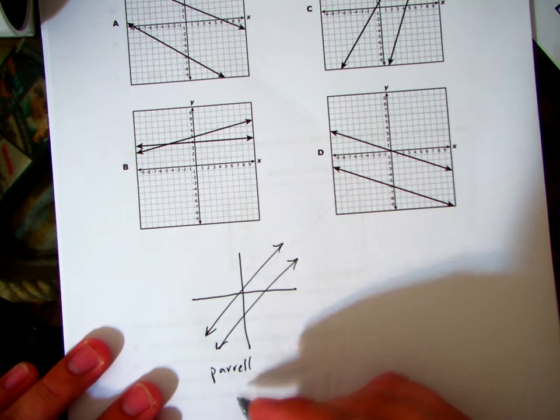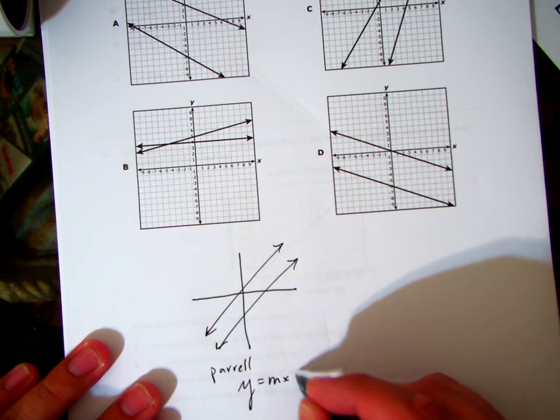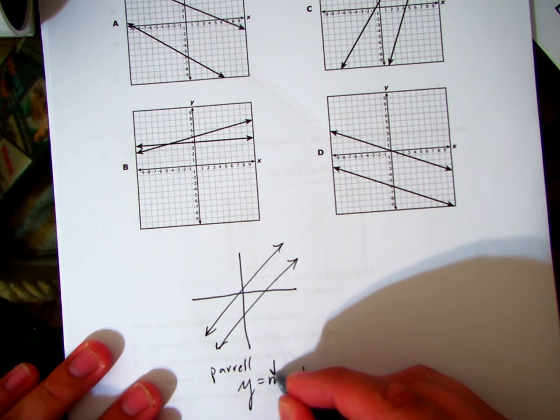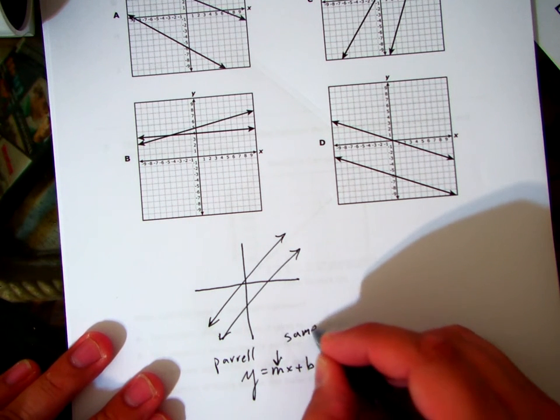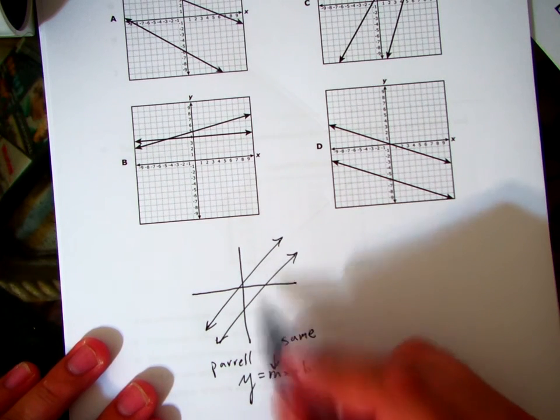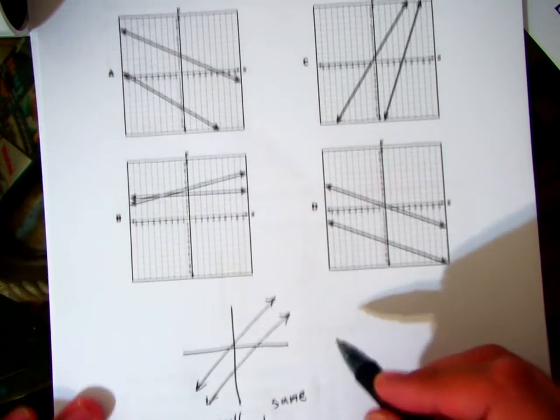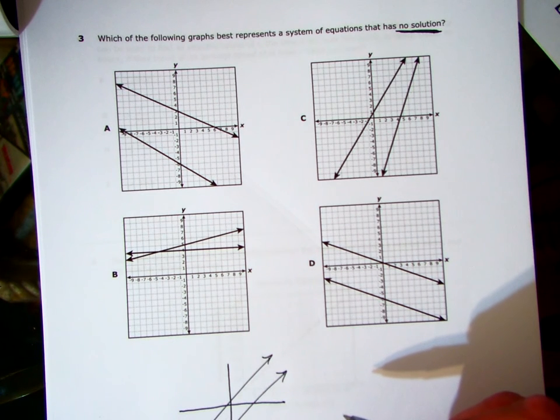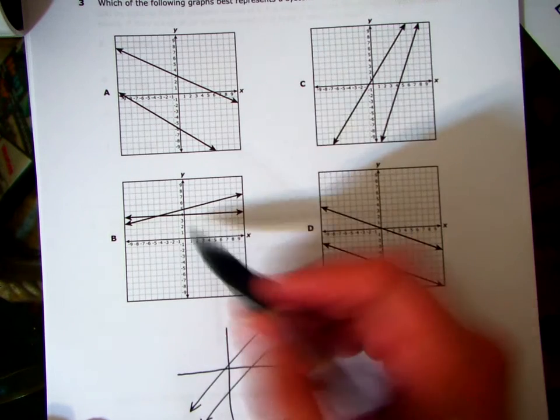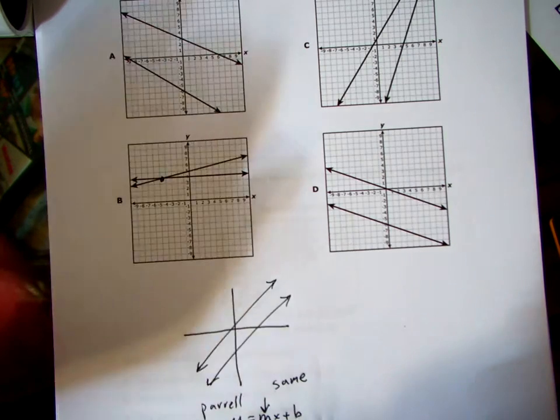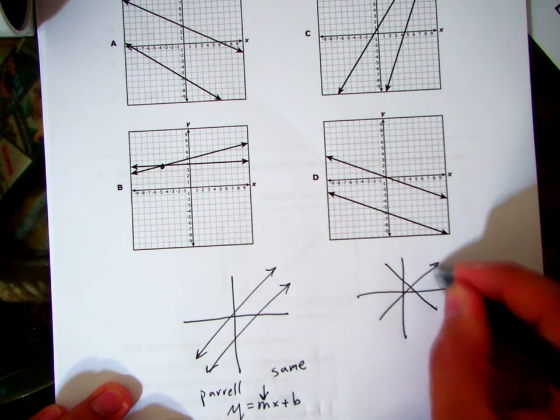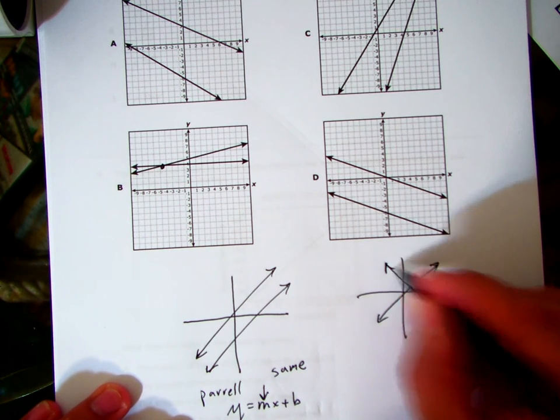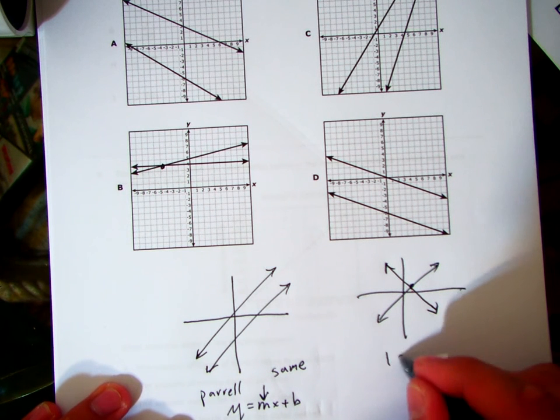So y is equivalent to mx plus b. That means that the slope on both of them is the same. That's what parallel means. They have the same slope, so they never touch. Okay, which of the following graphs best represents a system of equations that has no solution? Here, this right here intersects at one point. So when two lines intersect at one point, this is a line, this is a line, that means it's one solution.